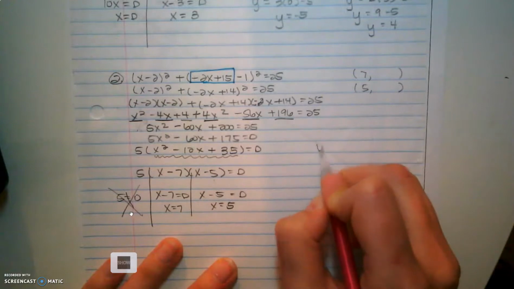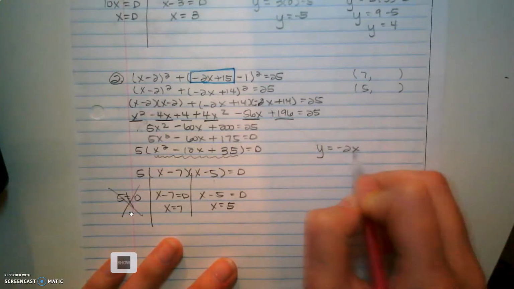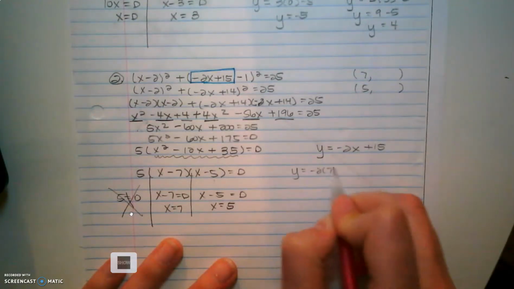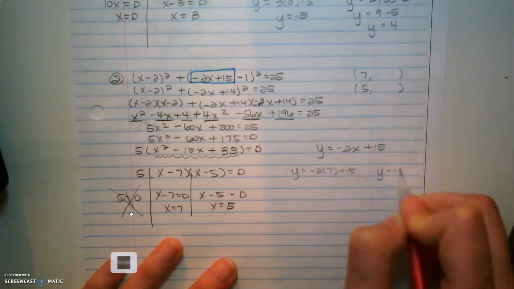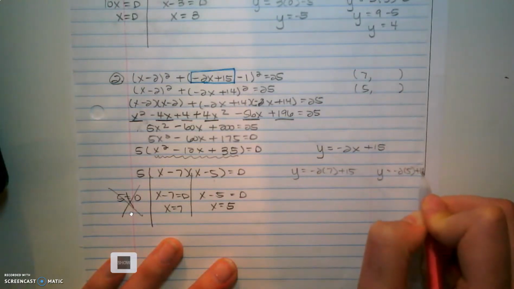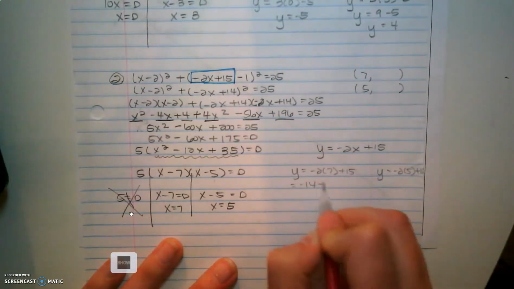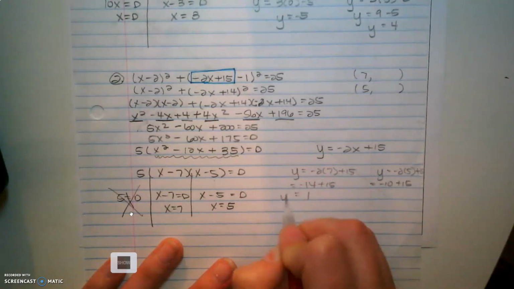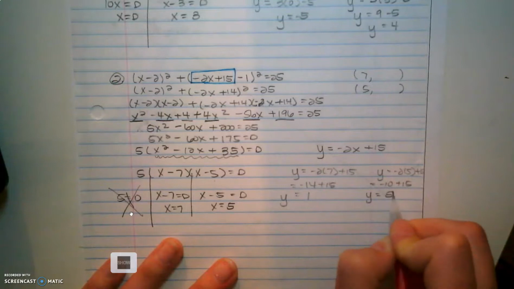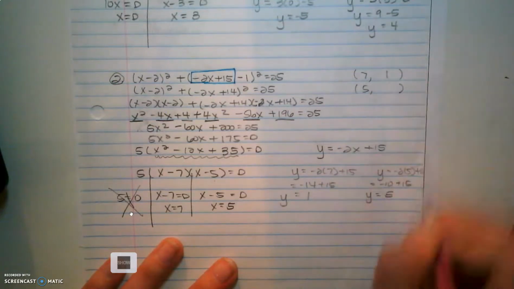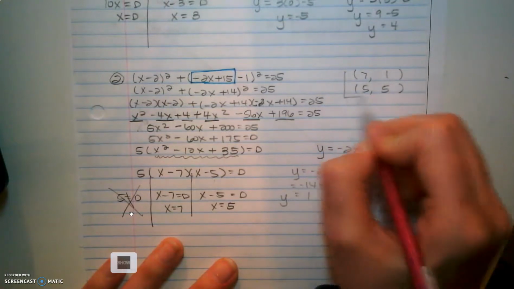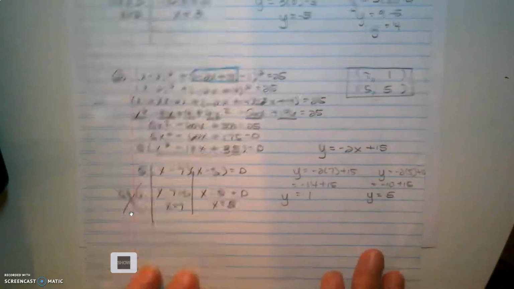So we'll go back to our linear equation of negative 2x plus 15. And we'll have y equals a negative 2 times 7 plus 15. Y equals a negative 2 times 5 plus 15. So negative 14 plus 15. Negative 10 plus 15. So y equals 1 and y equals 5. So when x is 7, y equals 1. And when x is 5, y equals 5. And those are our two ordered pairs. Those are our 2 points of intersection.